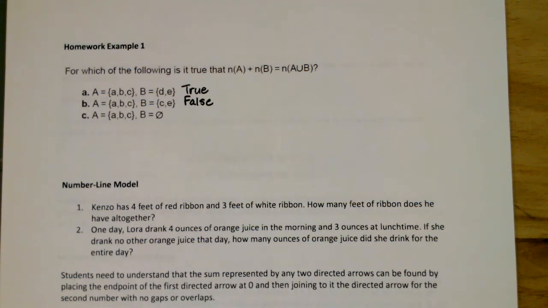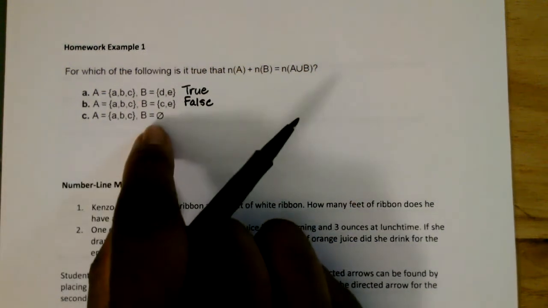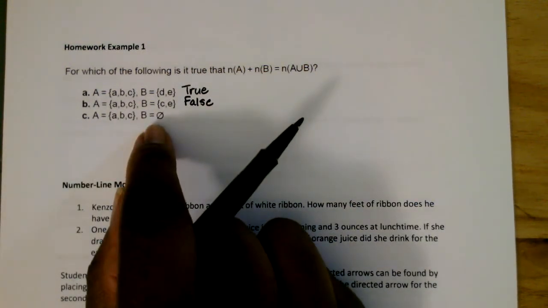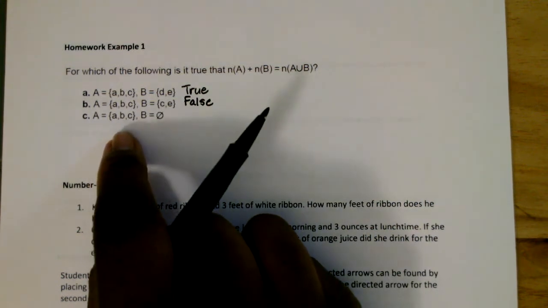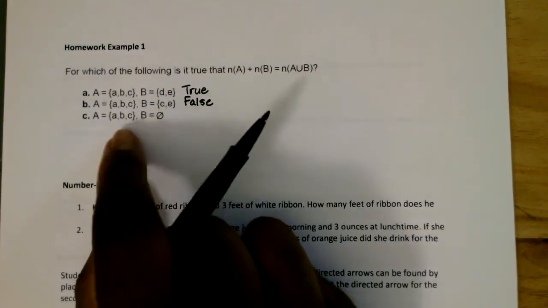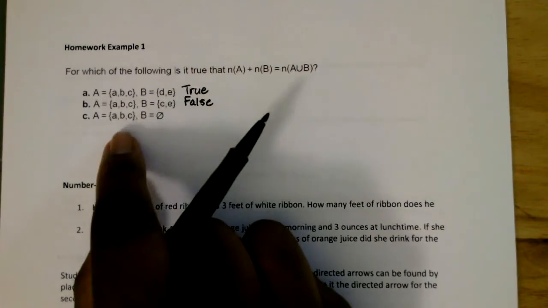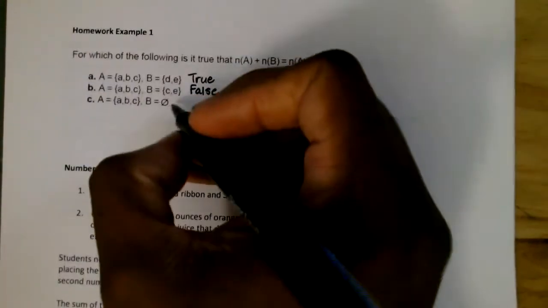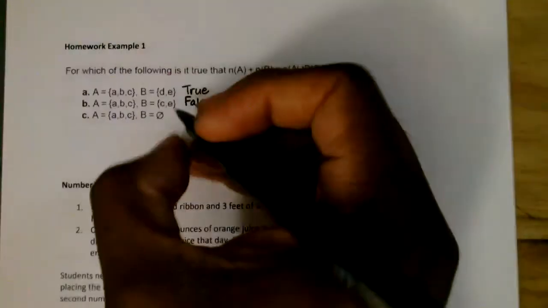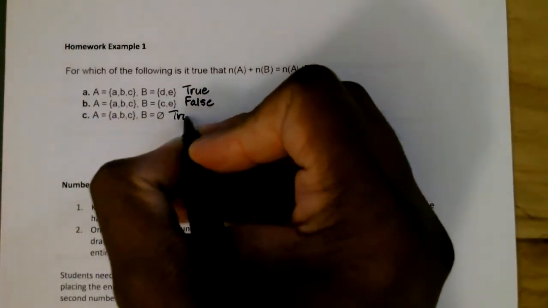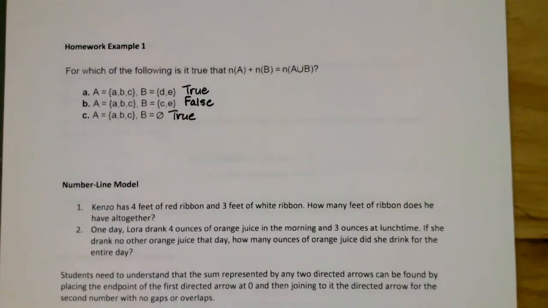And that's element c. And part C, A with the elements a, b, and c, and B is the empty set. Well, there's no elements in the empty set, if you recall. But A does have a, b, and c. So there is nothing in common between A and B. So this rule would be true for this set, for this problem, I should say. Okay.